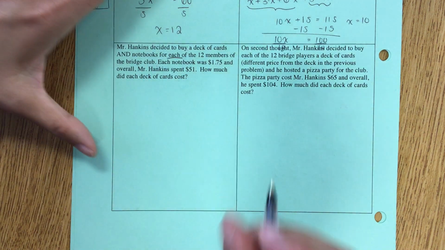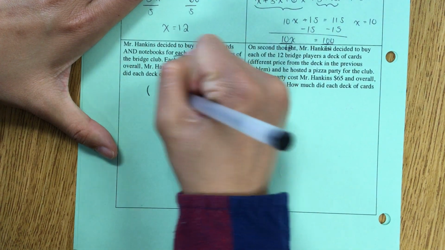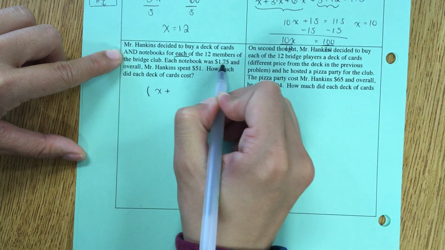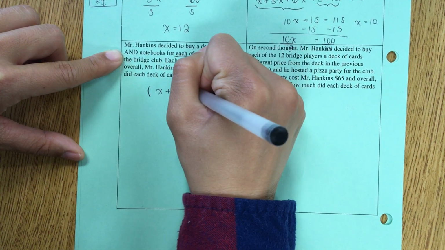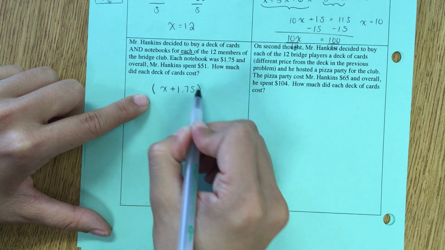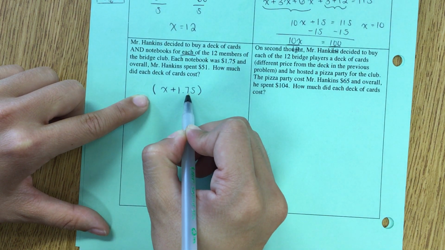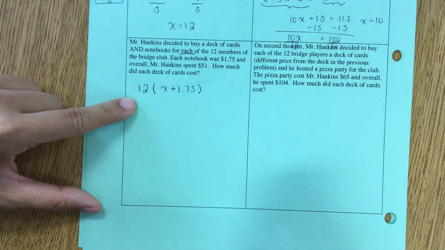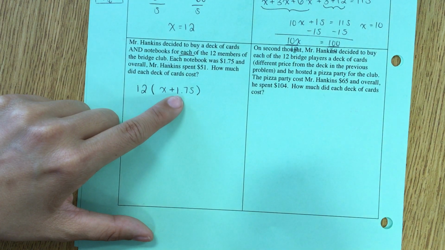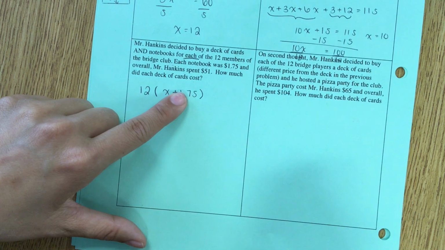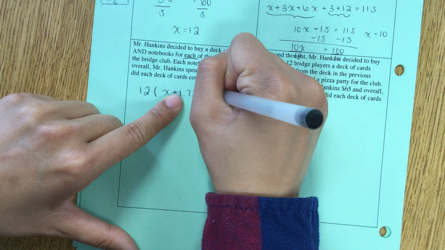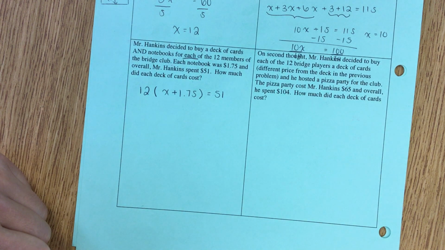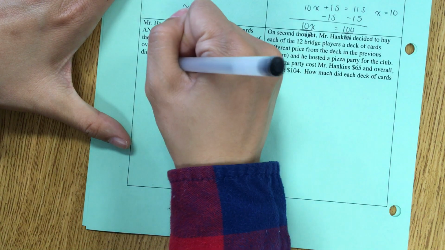So let's build on that. Each person got a deck of cards, which I'm going to call x, and they got a notebook, but we know the notebook is $1.75. This is what one student got. And what's happening is that 12 members of that Bridge Club are getting this, this thing right here. And overall, he spent $51.